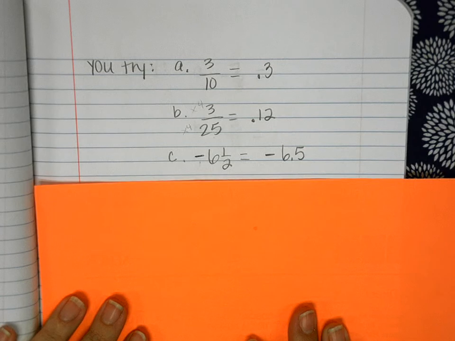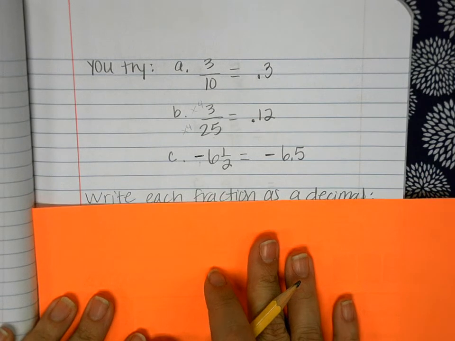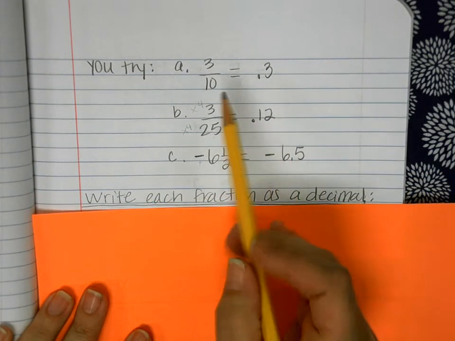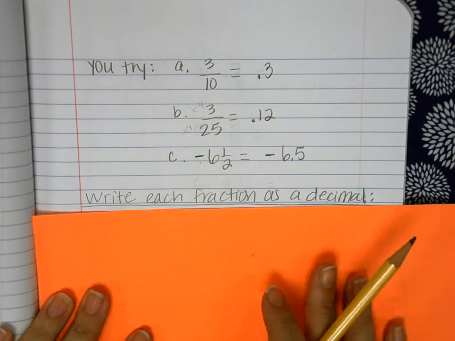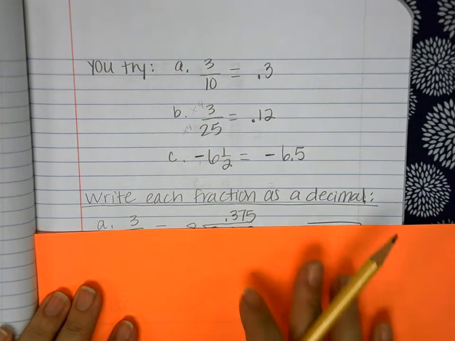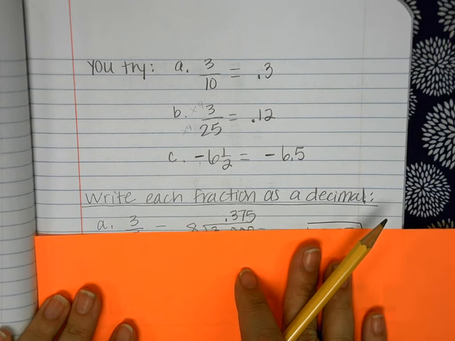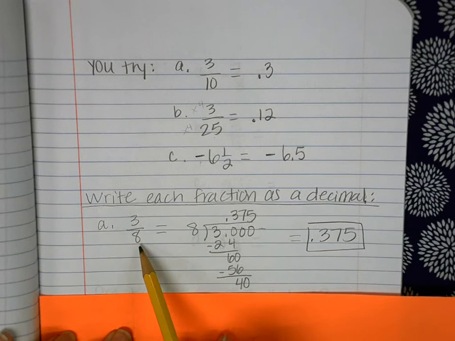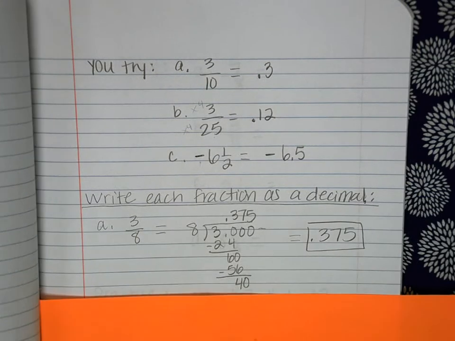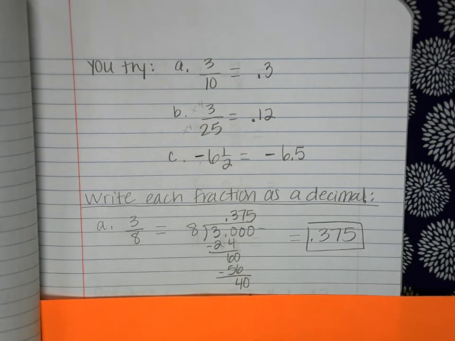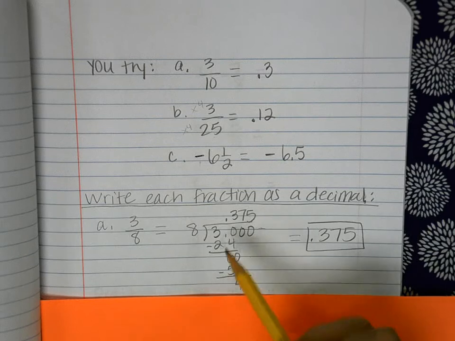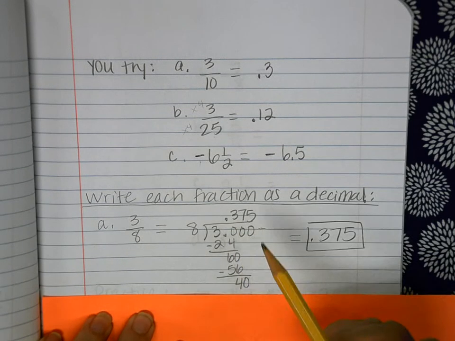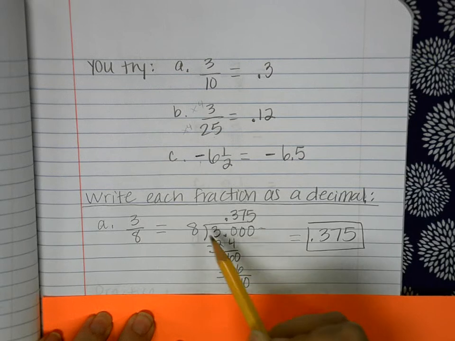Okay? All right. So now, these ones were pretty simple. We're going to write each fraction as a decimal. So this is the way when you don't have tenths and hundreds. Do you remember this long division stuff? So if we have 3/8, and I notice I can't really multiply anything to make 100, in this case, I'm going to take the 8 and divide it into the 3. Do you remember this? And you have to put a decimal, and then you bring up the decimal. So 8 goes into 30 3 times. 3 times 8 is 24.